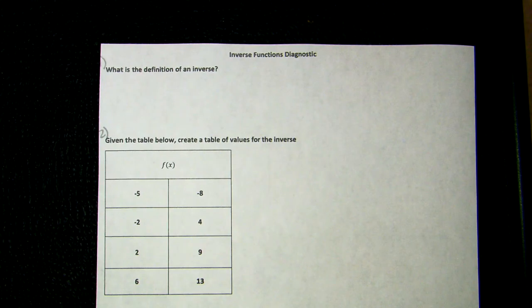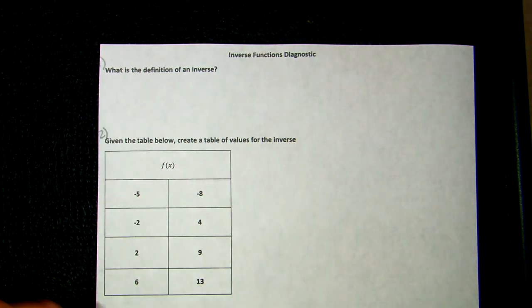First, we're going to go over the diagnostic quiz, make corrections to that. So make sure you have your quiz next to you. And we'll start with number one. I know it's cut off a little here, but number one is, what is the definition of an inverse?